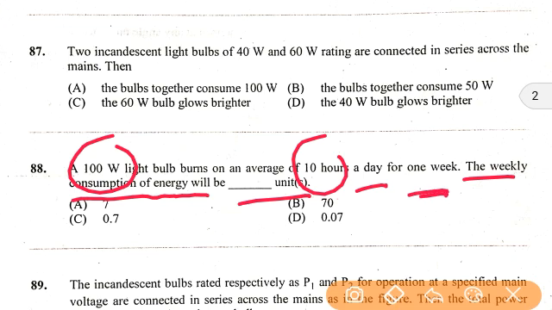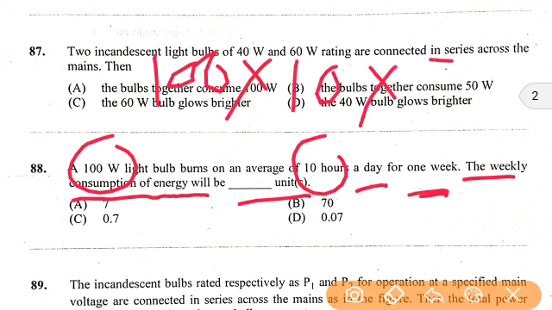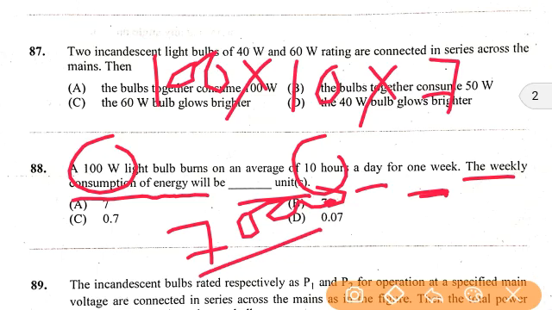That is 100 into 10 hours into 7 days, that equals 7000. So for units we will divide by 1000. So 7000 divided by 1000 equals 7 units.